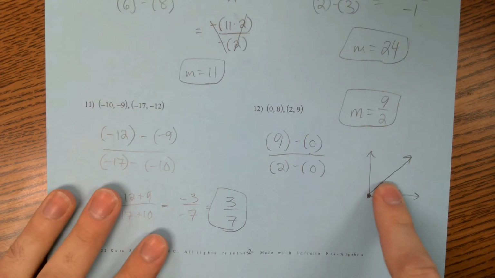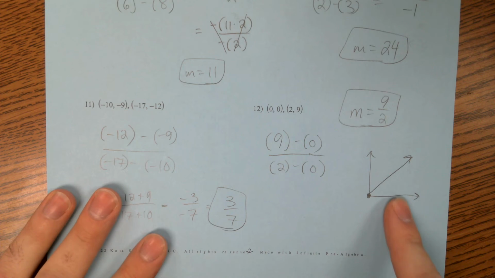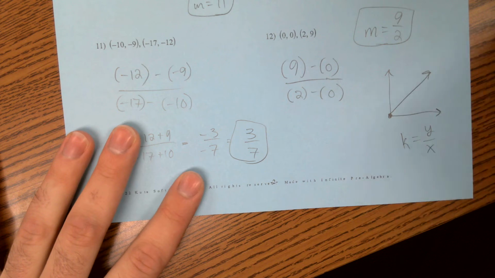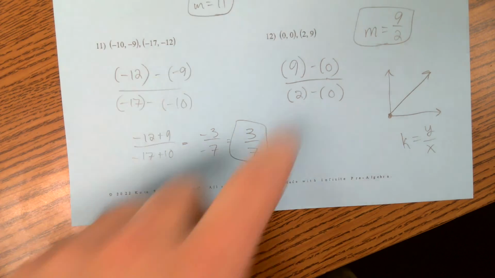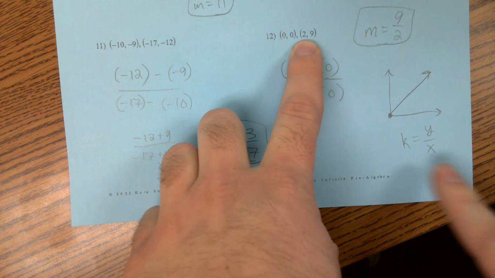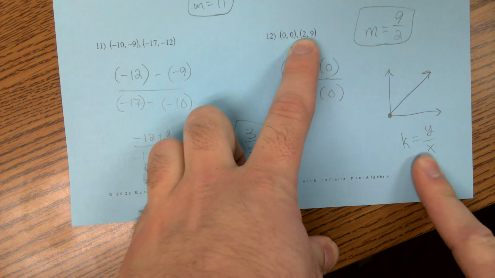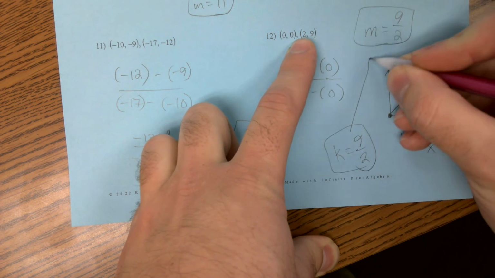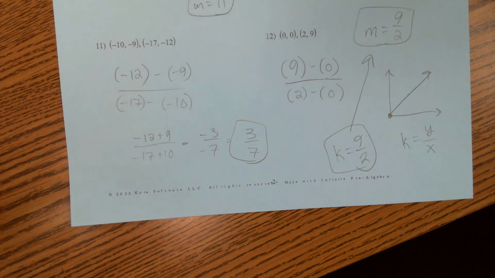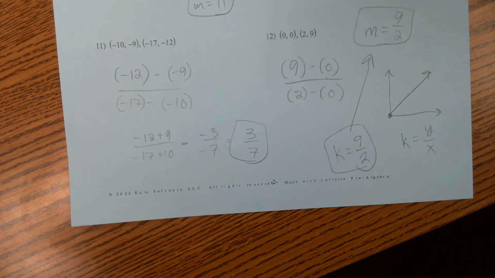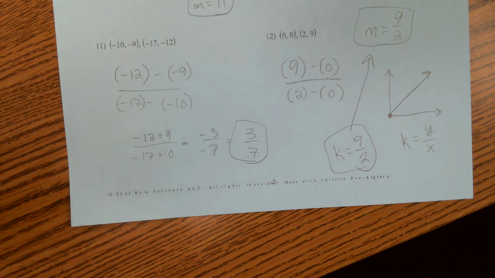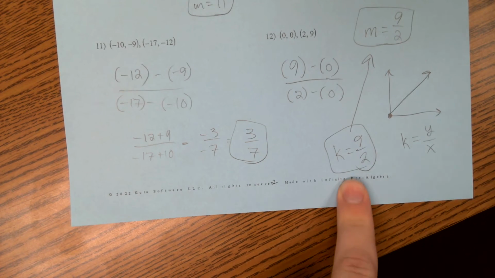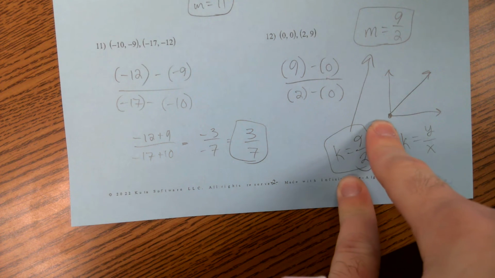What was the formula for finding K? Does anyone remember? K equals y over x, right? What if we took this point 2, 9 and plugged it into this formula? What will we get for a value of K? 9 over 2, right? Which is exactly the same as our slope. So I mentioned earlier this week that finding K and finding M are really similar because they're exactly the same thing, except K only works when our line goes through the origin, okay?